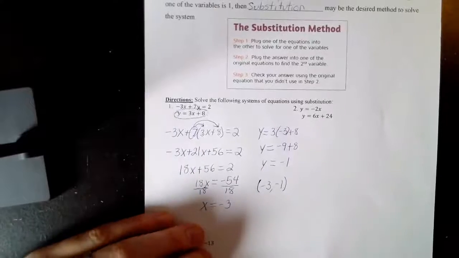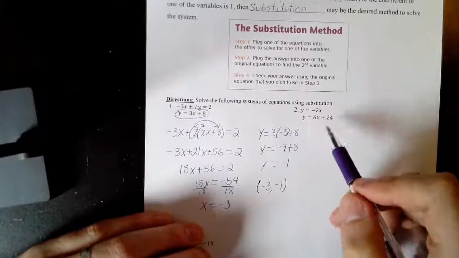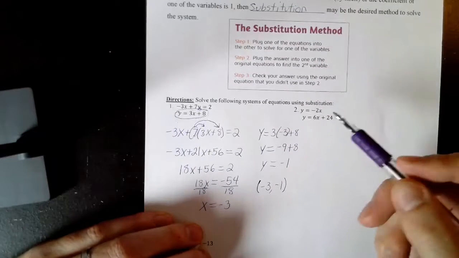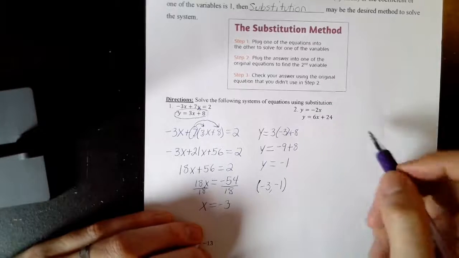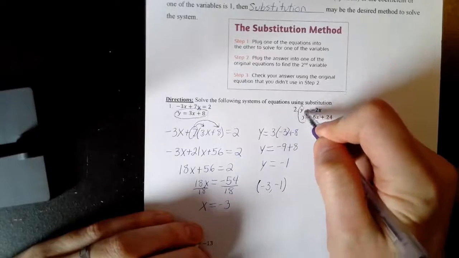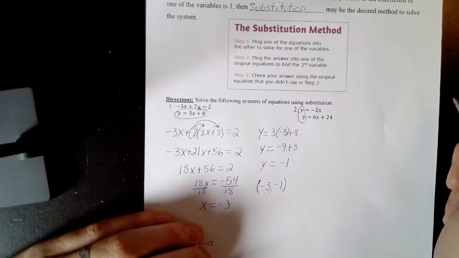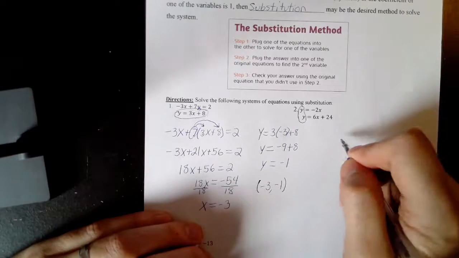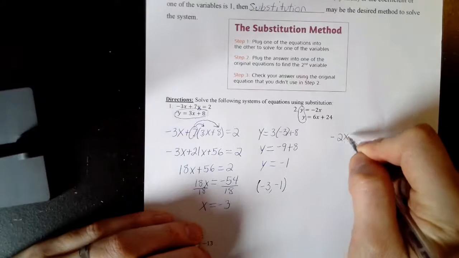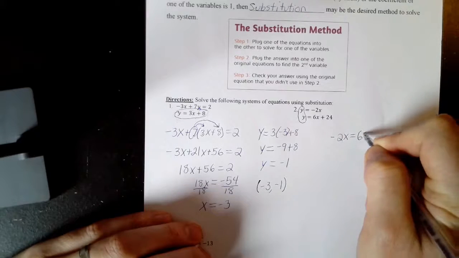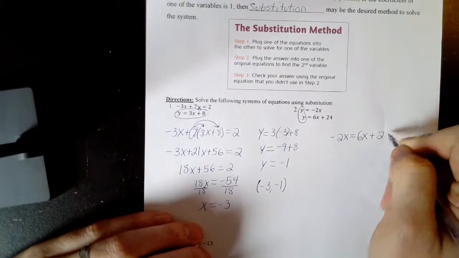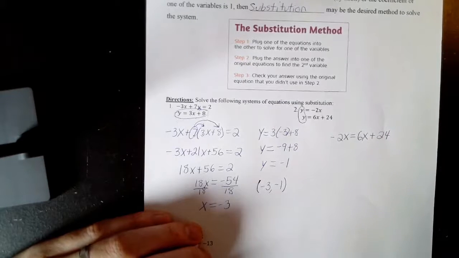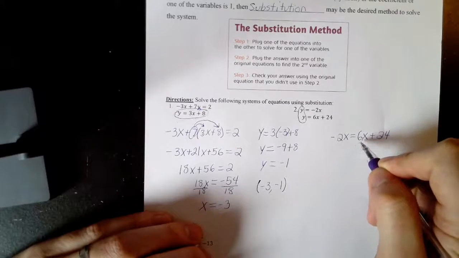For number 2, what's slightly different is both of these equations have a variable that's isolated. Because it's the same variable, we can actually set these equations equal to each other so that we won't even have a y in the equation. So we have negative 2x is equal to 6x plus 24. We're going to solve for x and then substitute it back into one of the original equations to solve for y. So I'm going to subtract 6x from both sides to get x to one side of the equation.